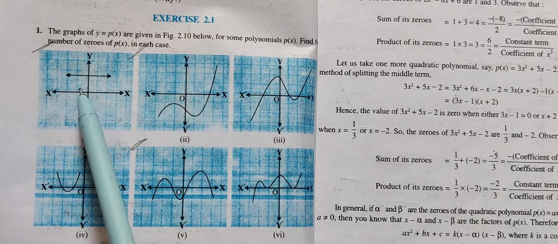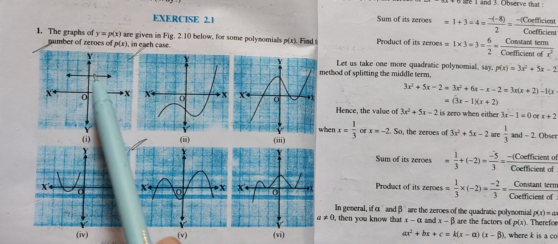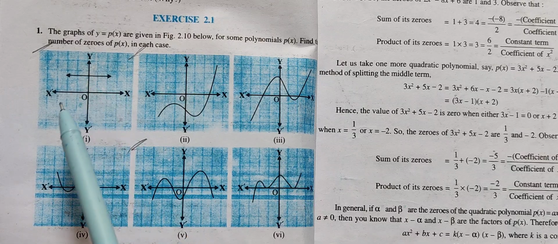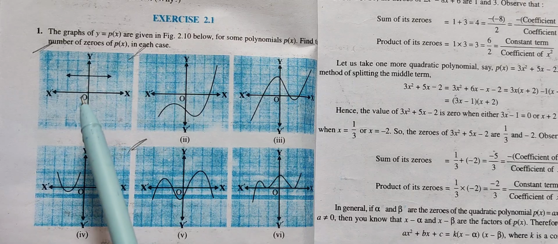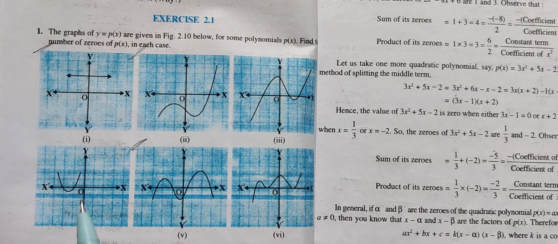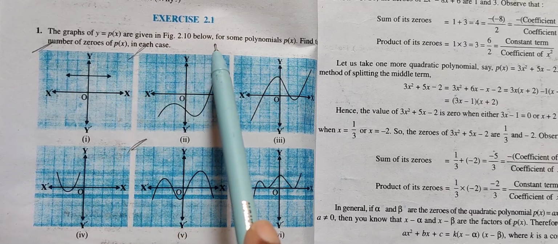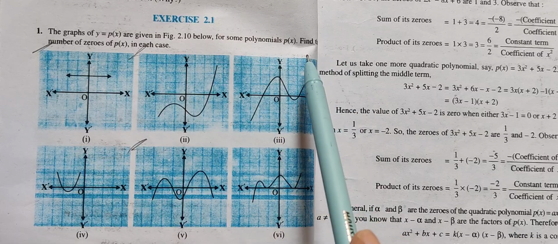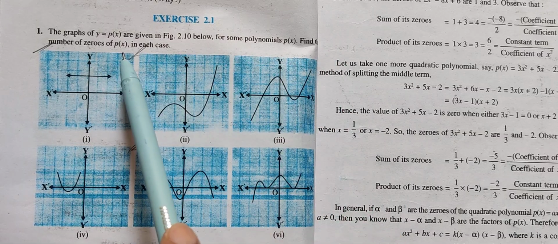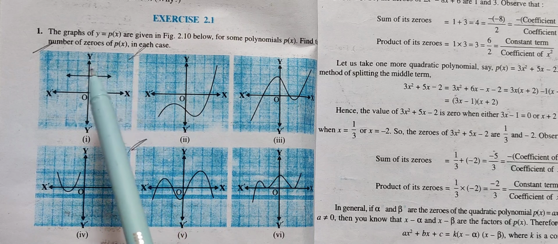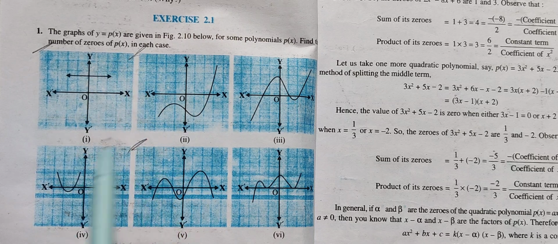So here let's come back to the first. There are no zeros for this particular polynomial, whatever the equation of the polynomial. They didn't give any particular equation. They are asking whether this graph has any zeros of the polynomial, and if so, how many. If you read the question, the graphs of y is equal to p of x given in the figure below are some polynomials p of x. Find the number of zeros of p of x in each case. The number of zeros of p of x is nothing but y is equal to 0. For how many positions y is becoming 0, that is what we need to count and give.